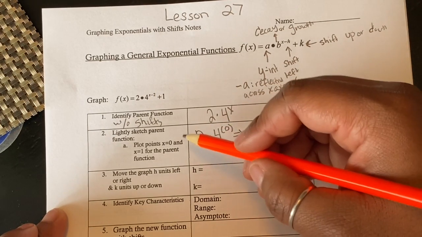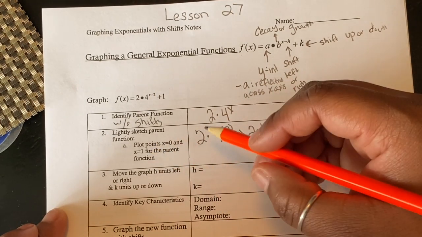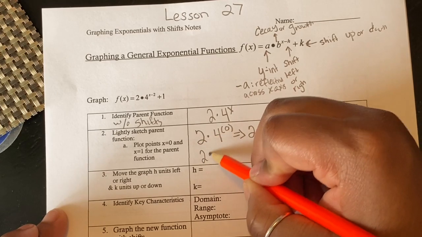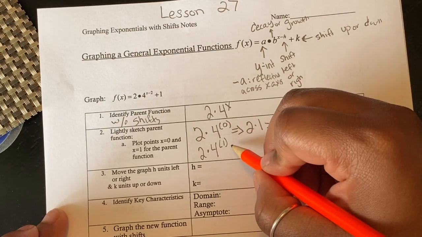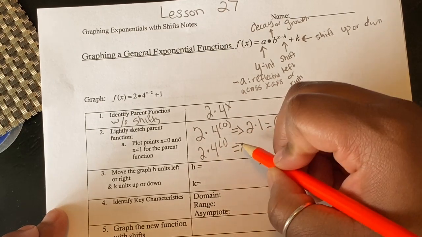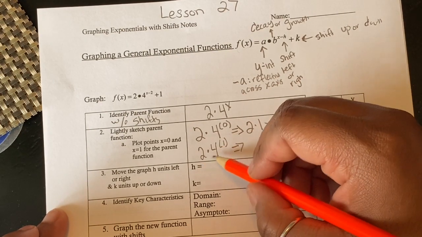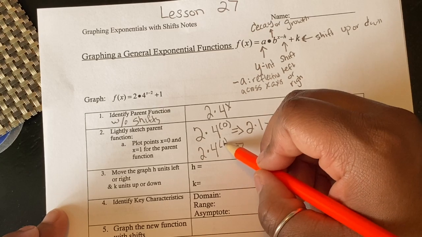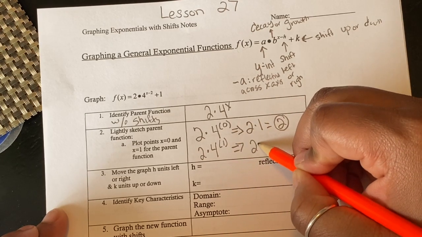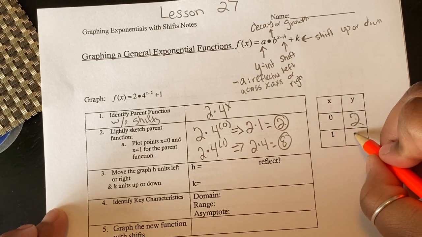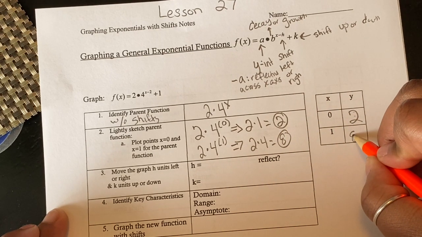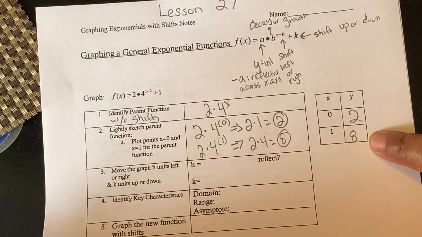That's your first point in your parent function. For your second point, we're going to plug in 1: 2 times 4 raised to the power of 1. 4 raised to the power of 1 is 4, so that's 2 times 4, which equals 8. So now I have my points to plot my parent function.